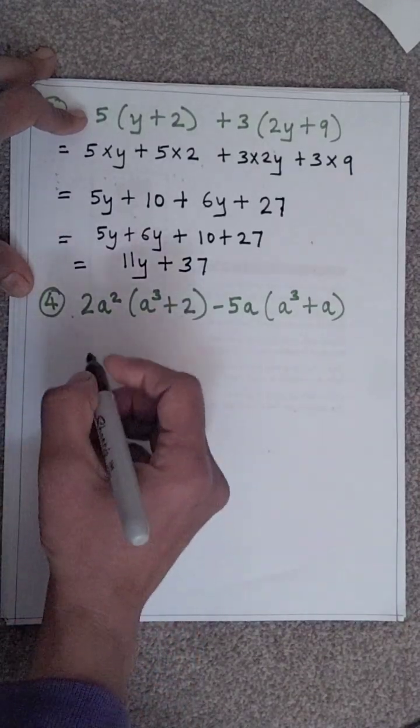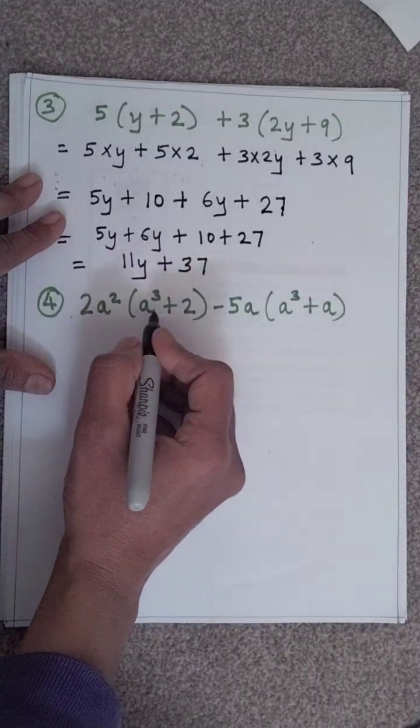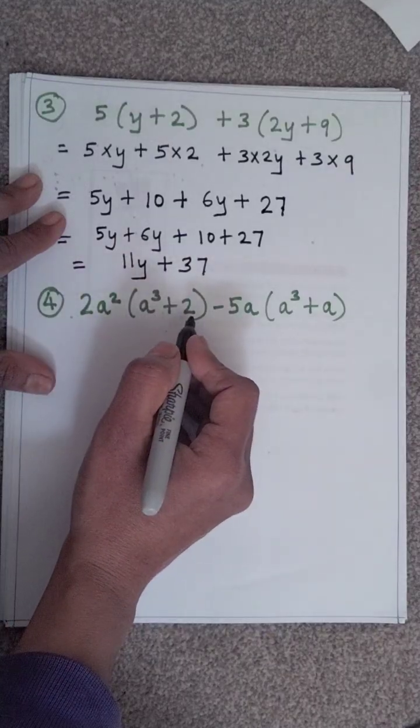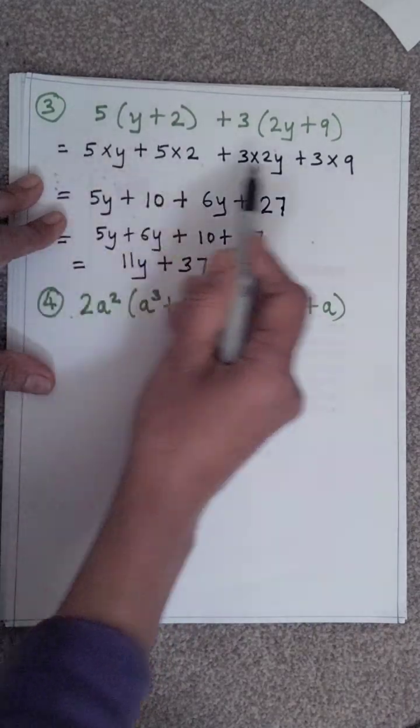Now another question. 2a square times a cube plus 2a square times 2. If you want, you can skip this second line.